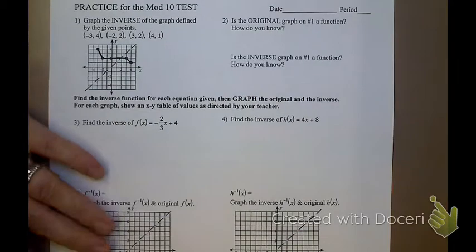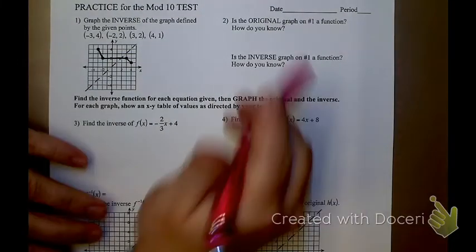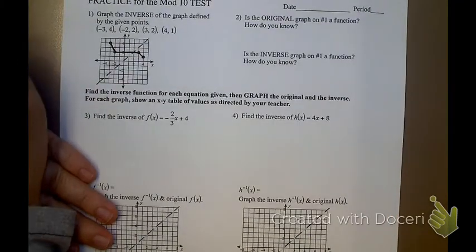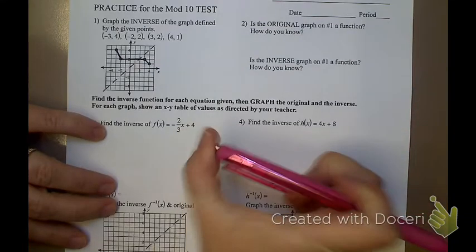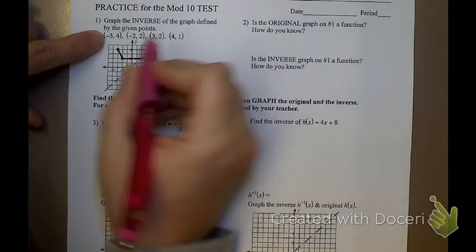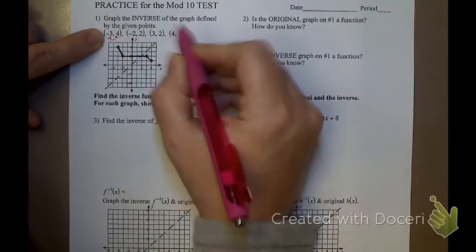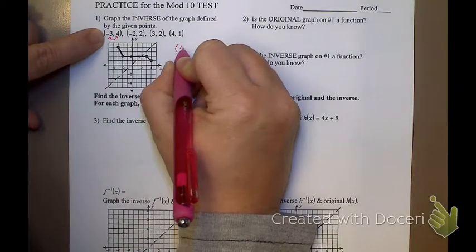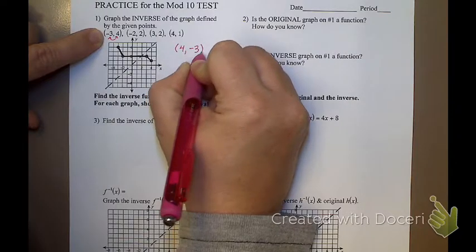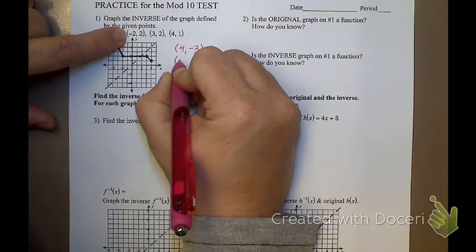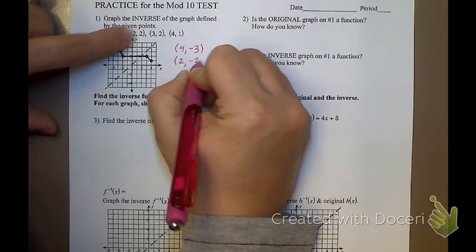Alright, so here we go with the practice for the Mod 10 test. Graph the inverse of the graph defined by the given points. So all I have to do is take the points and flip them. Instead of the point -3, 4, it would be the point 4, -3. Instead of the point -2, 2, it would be 2, -2.